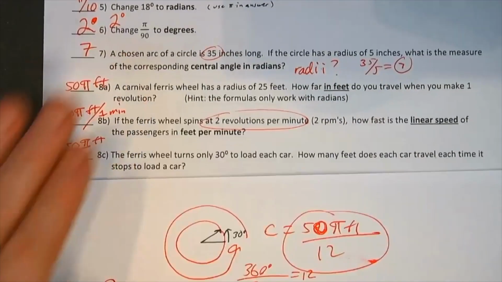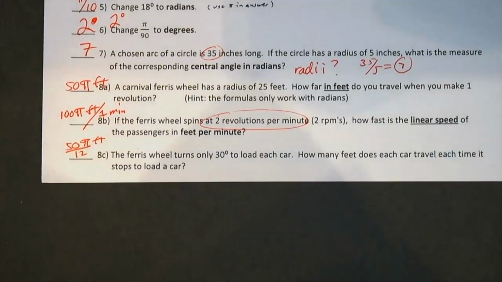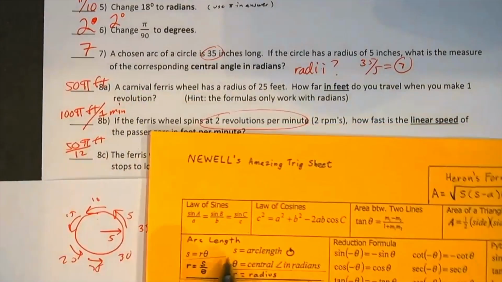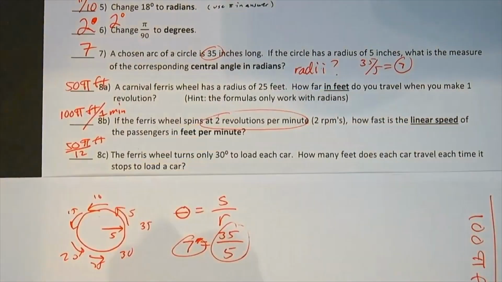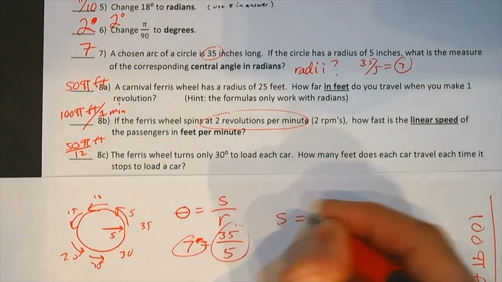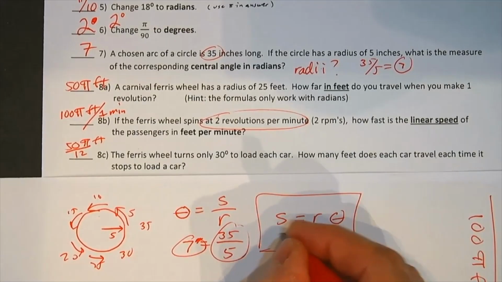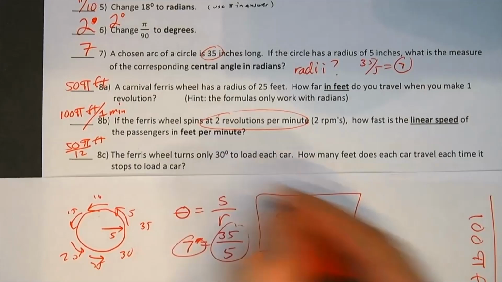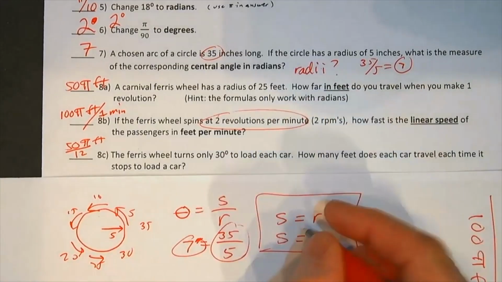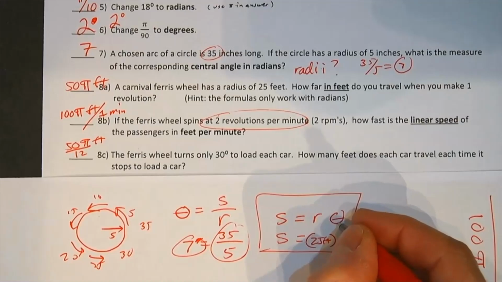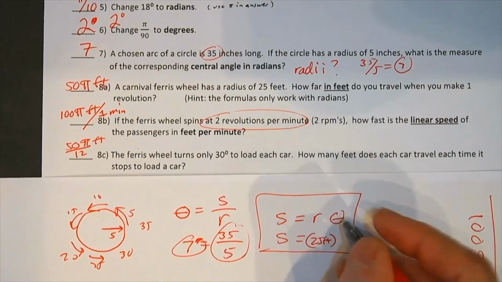You could have also used the trig rule. In other words, I could have said trig rule. Once again, I could use one of these. I could say, let's see, the distance, r theta. Let's use this guy. How far do I travel? What's the arc length? The radius, 25 feet. The angle, and remember, these have to be done in radians. How far do we go?